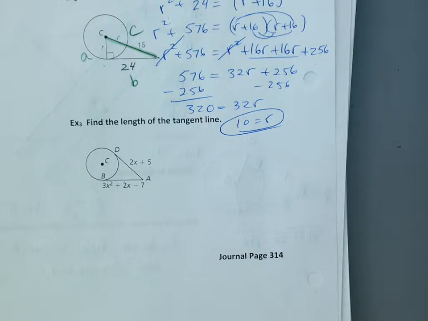Okay, almost done. I'll wait for you to get caught up. That one took a little bit of algebra, but that's okay because we've learned how to do this third quarter, right? Give me a thumbs up when you're ready. I'll wait for you, and then we'll do example 3, which is the ice cream cone.